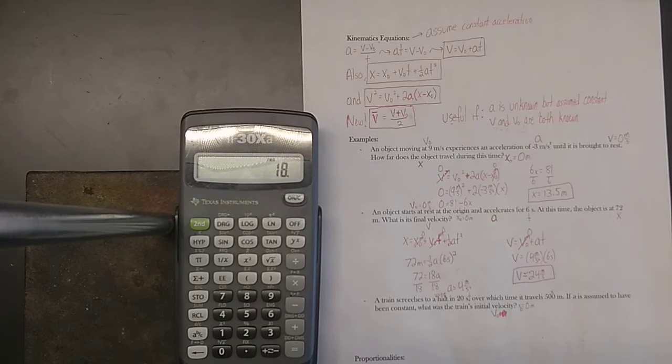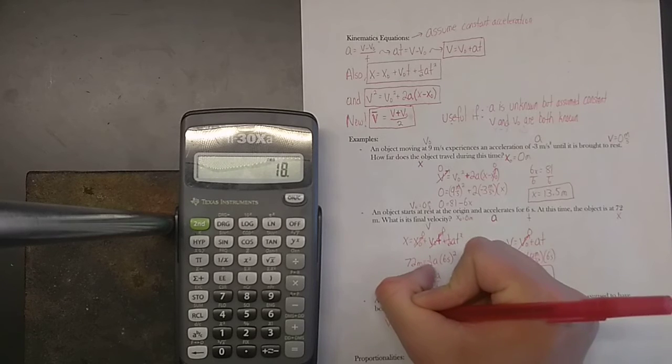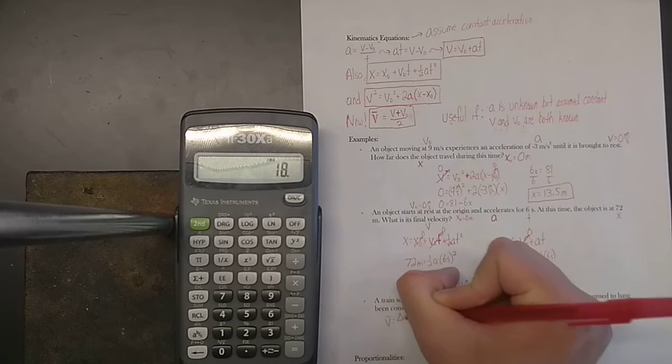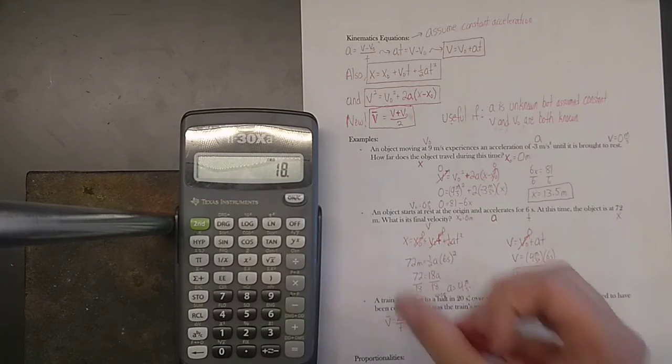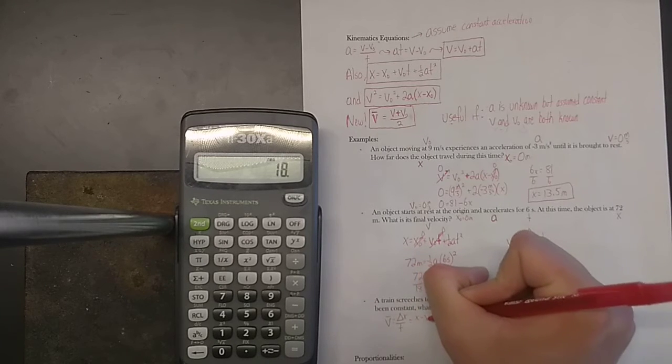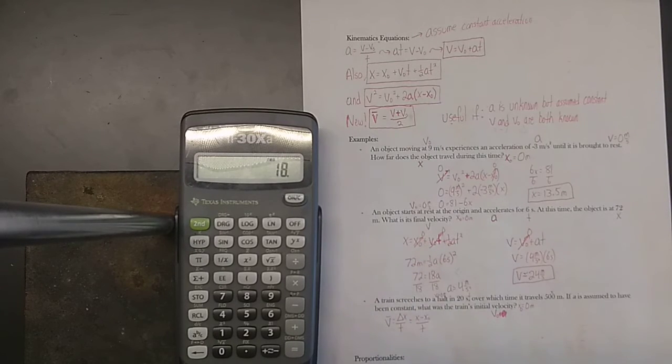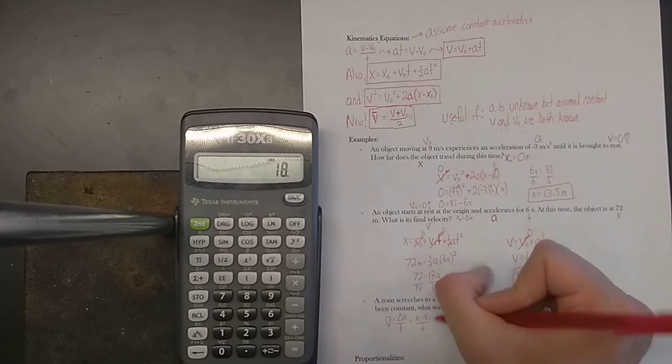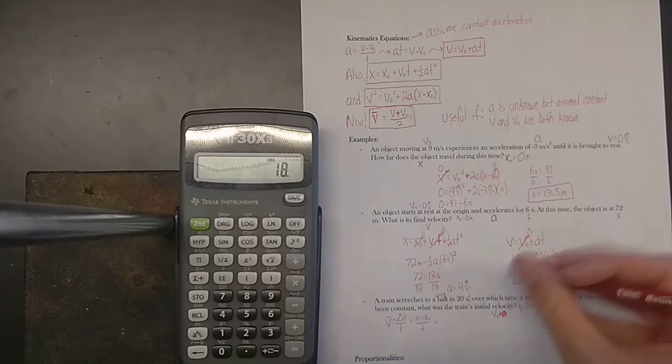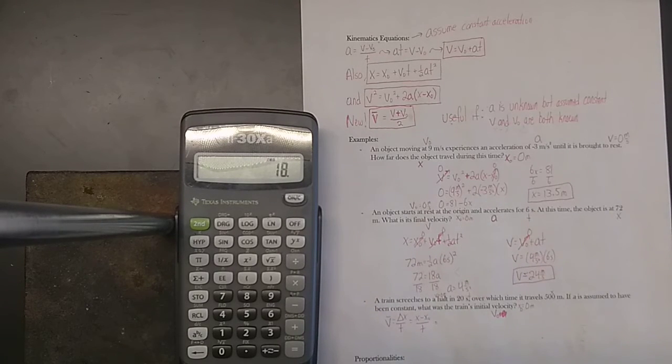Now, here's how we're going to solve this one. It is based on the fact that there are two different ways to solve for average velocity. I'm going to use the one we have on the front first. Average velocity equals change in position, or displacement, over time. x minus x naught over t. This is one way to find the average velocity. The final position is 500 meters. That's how far the train traveled as it was trying to stop.